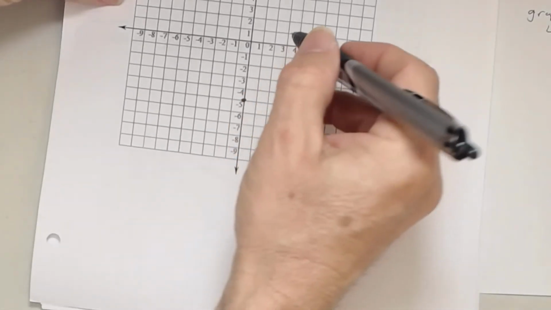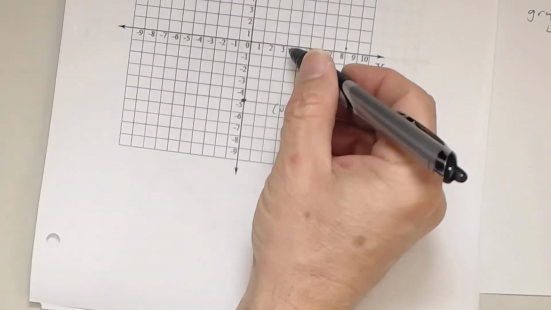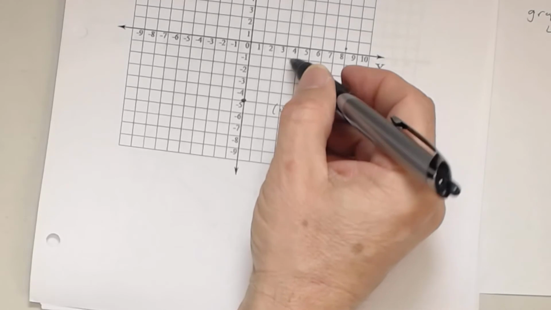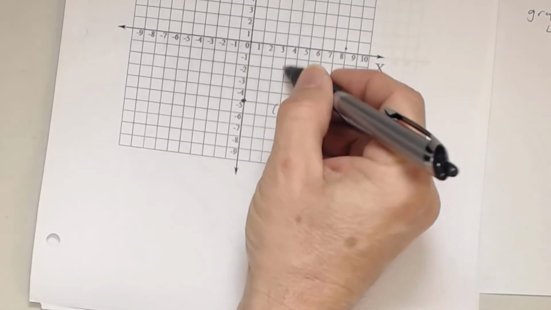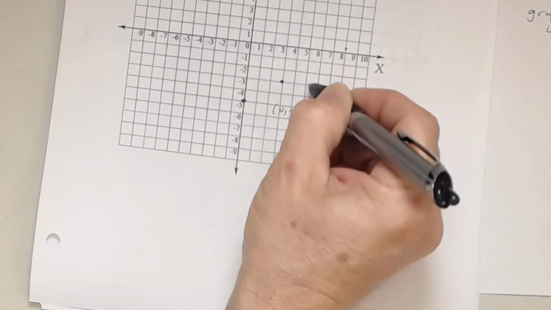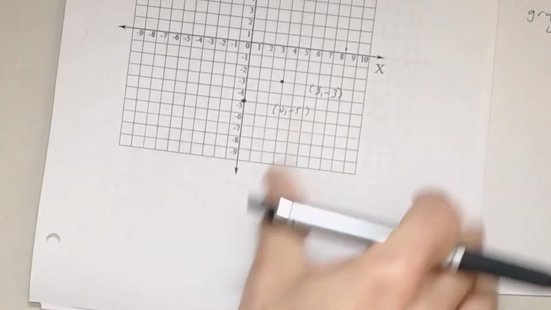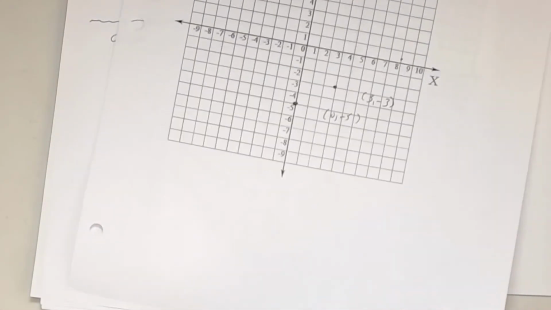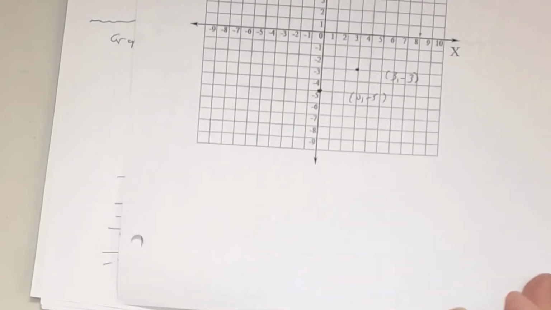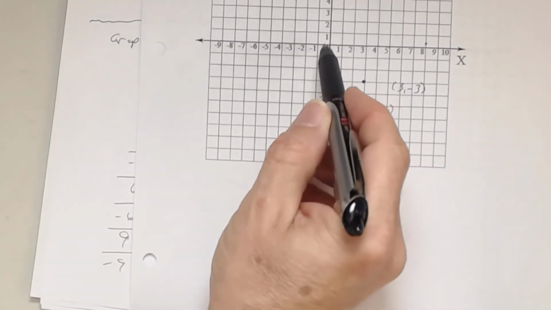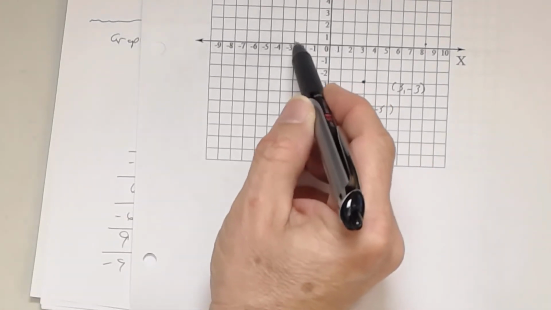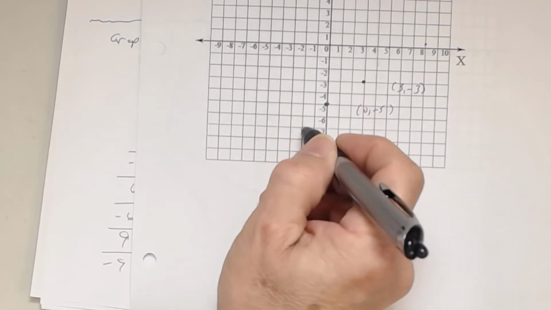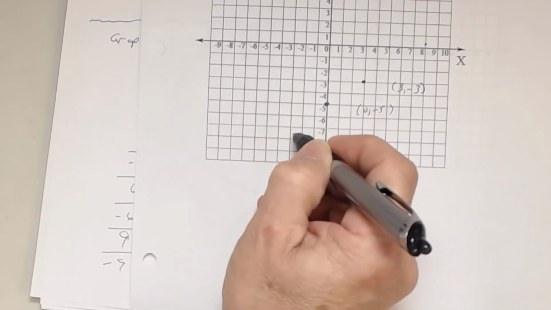Okay, so there's this point. The next one is 3, -3. What quadrant is 3, -3 located? Fourth. So you go to the right 3, down 3, right? So this is the point 3, -3. And then finally, the point -3, -7. What quadrant is that? The third quadrant. So you start at the origin, go to the left 3, and then down 7. So it's in the third quadrant.